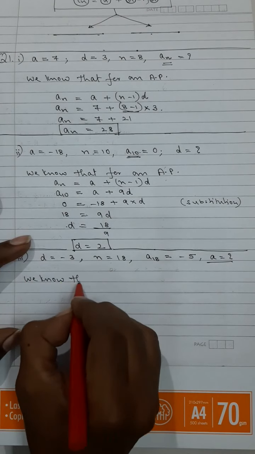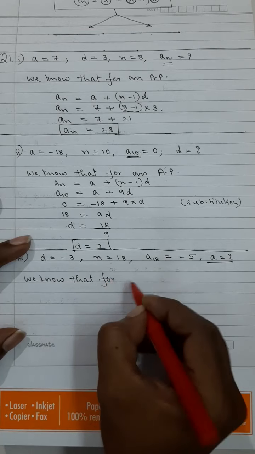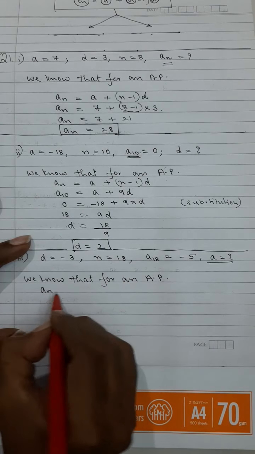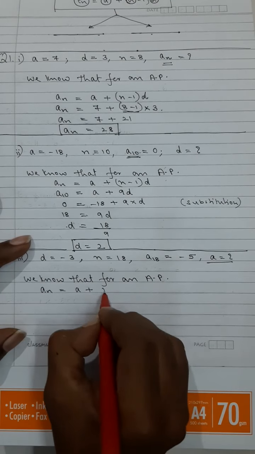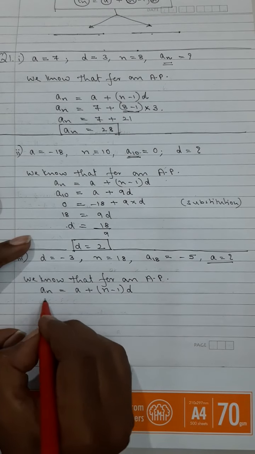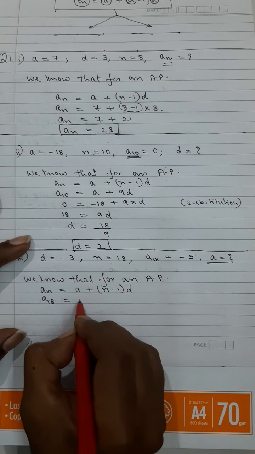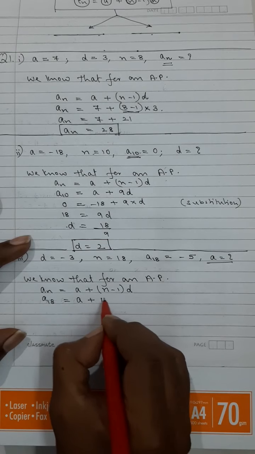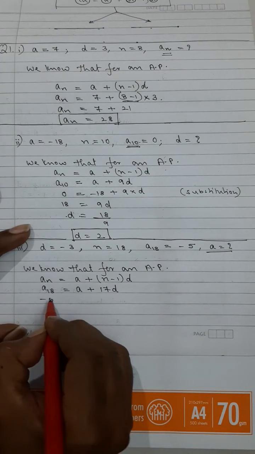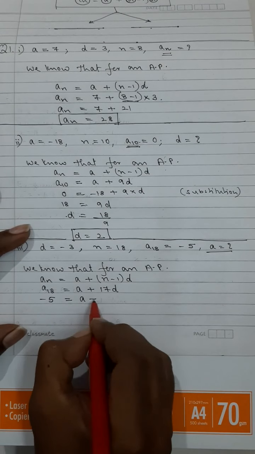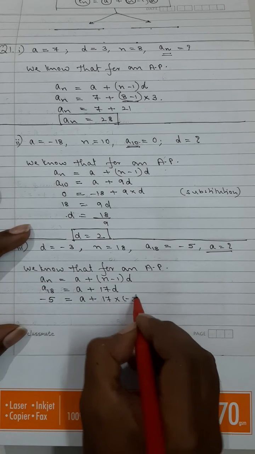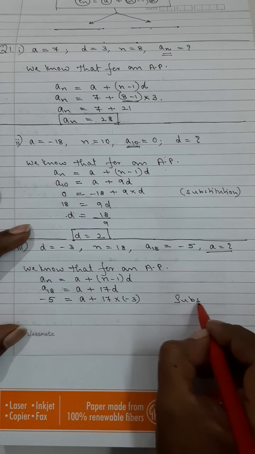Again, we'll write the same thing. We know that for an arithmetic progression, An is equal to A plus N minus 1 into D. So we are going to take A18. A18 is equal to A plus 18 minus 1, 17D. A18 is equal to minus 5, A we have to find, and 17 into D where D is minus 3. Of course, substitution.